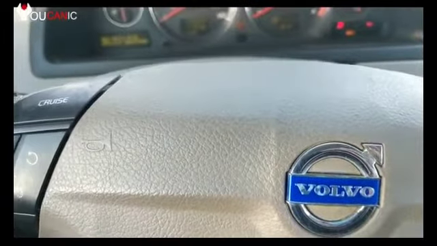So what you'll need is an OBD2 scanner that can read Volvo specific codes. A generic OBD2 scanner will not allow you to read those codes. Down here we have the OBD2 port, that's the diagnostic port.